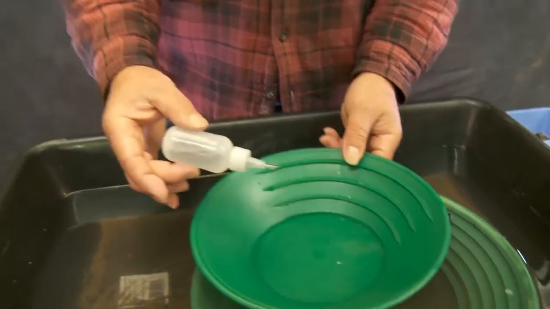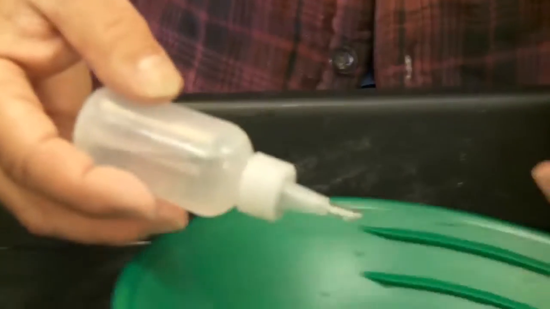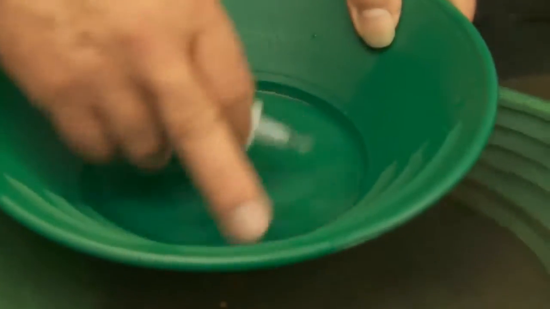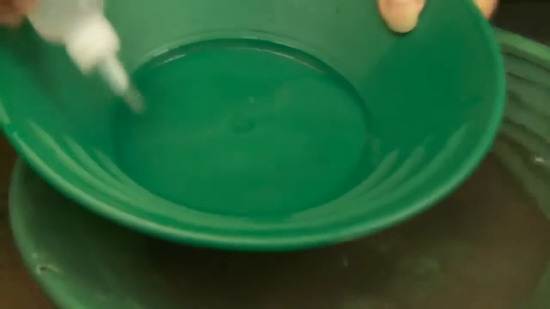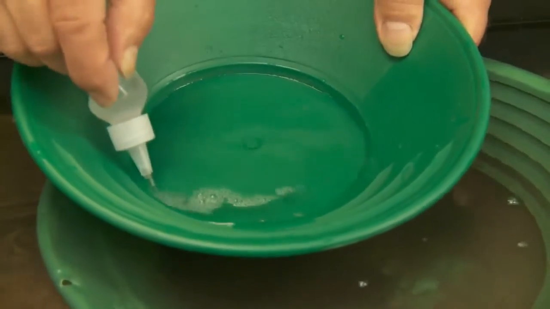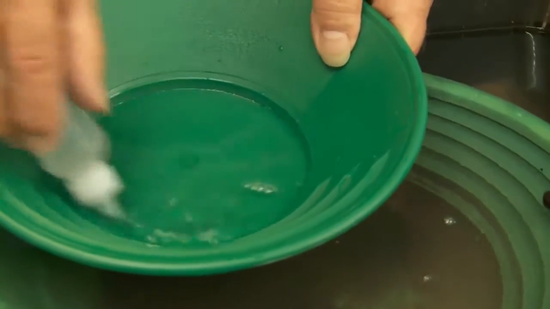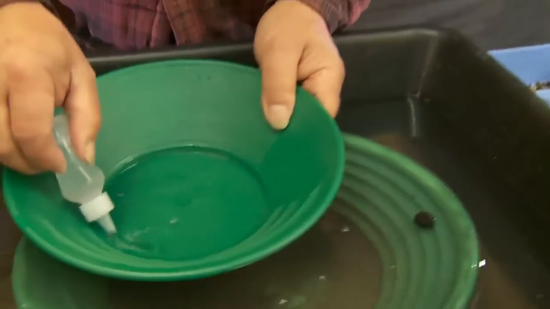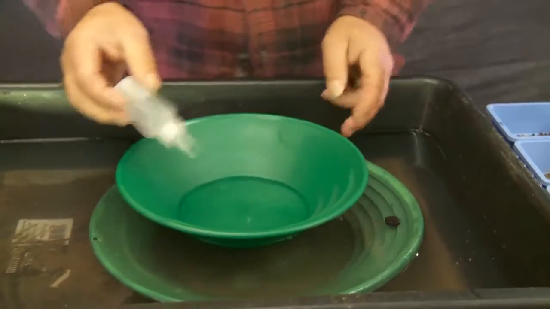Now to get it out of the snuffer bottle, oh, I see some more gold. It was caught on this side over here. That's why we do stuff in a pan. We always want to make sure we can keep track of the gold there. All right. Now we got it all.